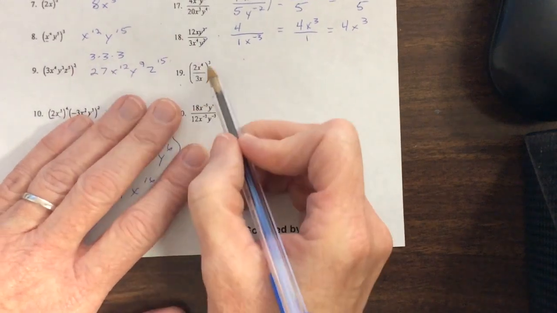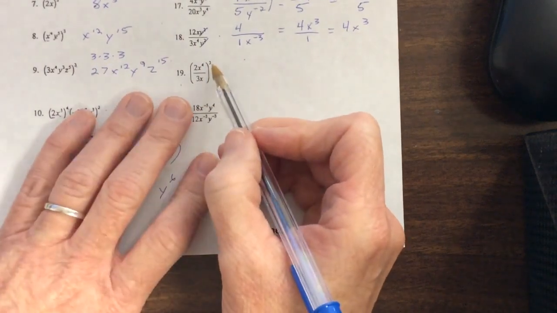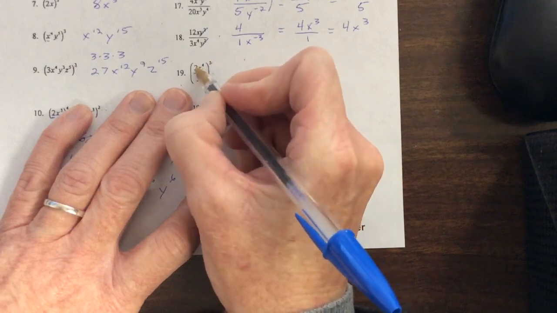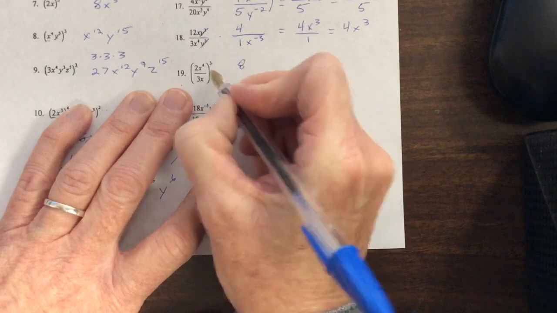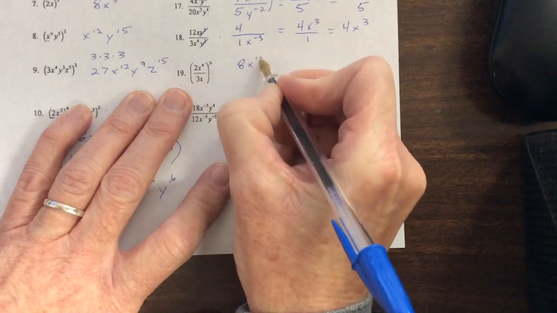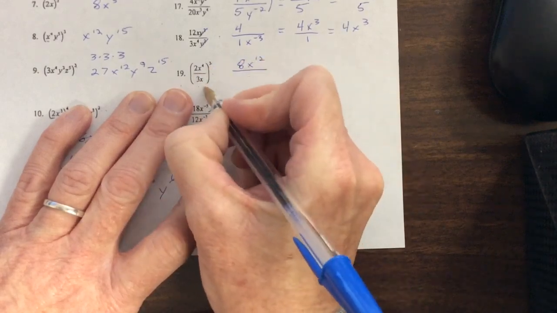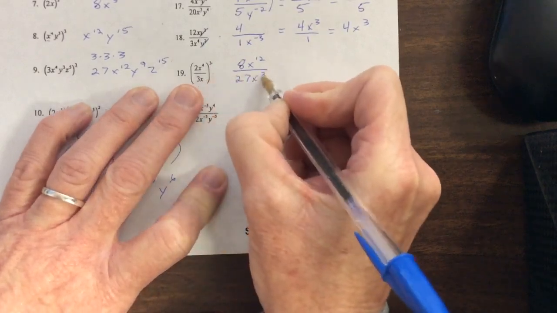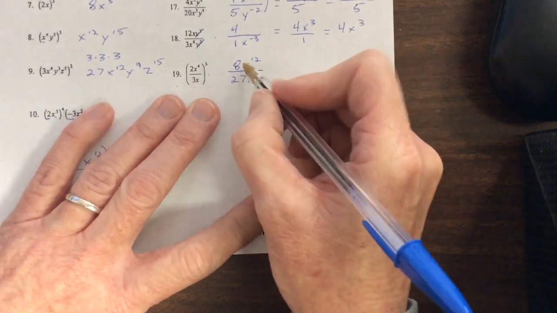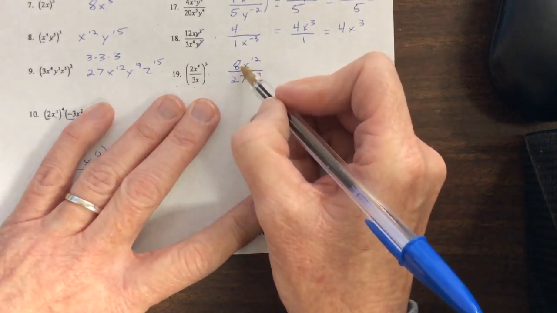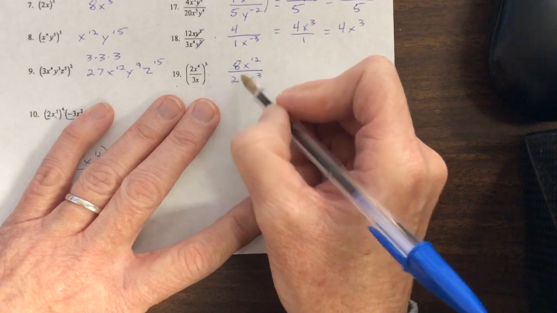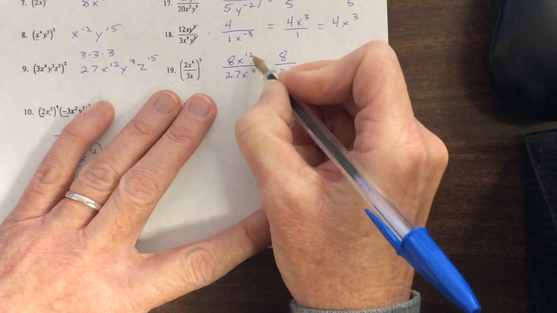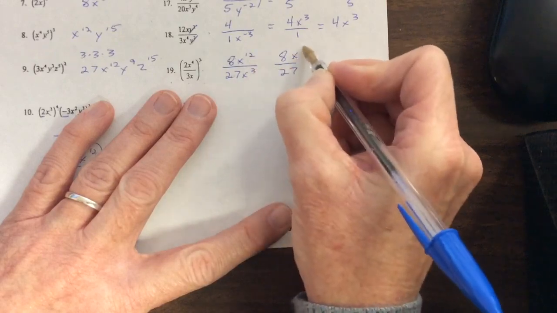Like over here, we have the parentheses on the outside, so we need to move them. We need to get rid of this one. So 2 times 2 times 2 is 8, x to the 12th, over 3 times 3 times 3 is 27, x to the 3rd. And let's see, nothing can go into these, so we leave those as they are. 8 over 27, and then 12 minus 3 would be x to the 9th.